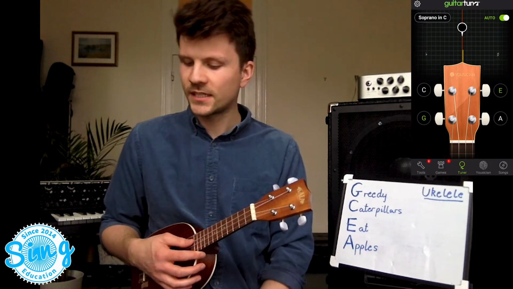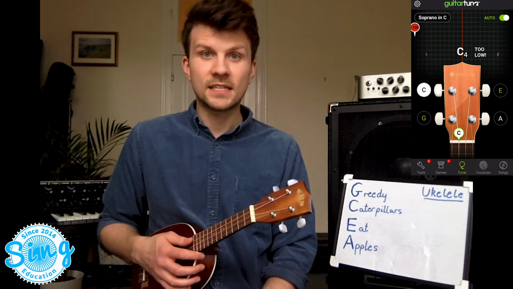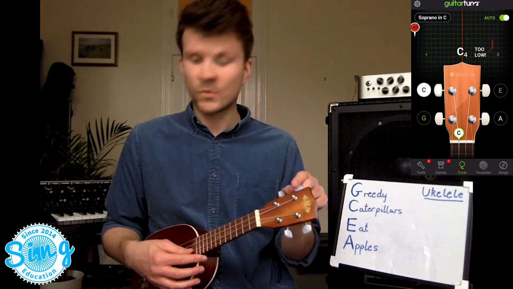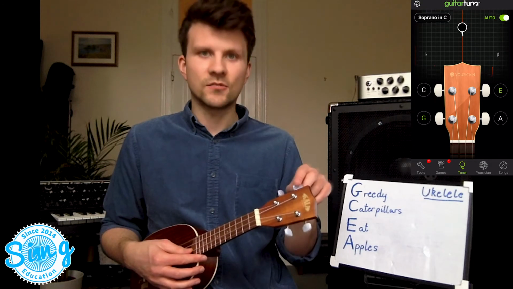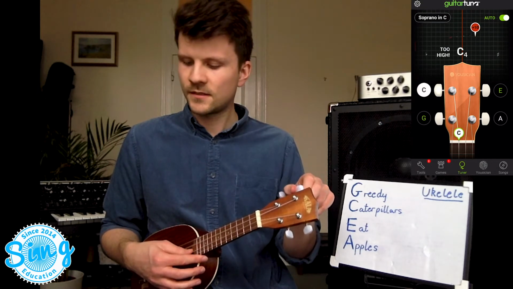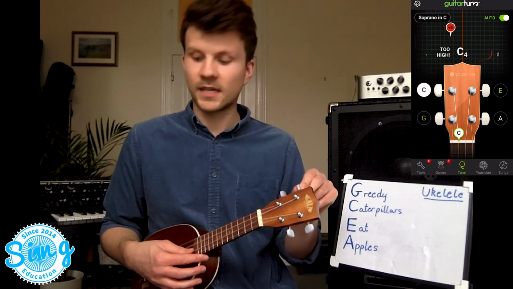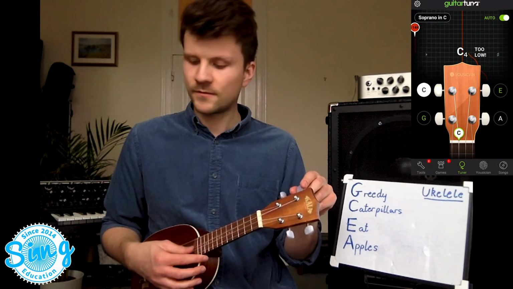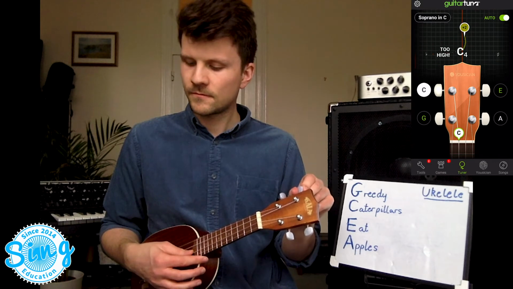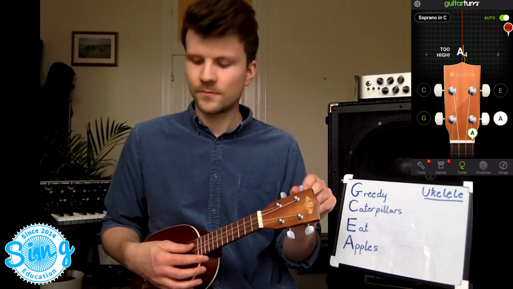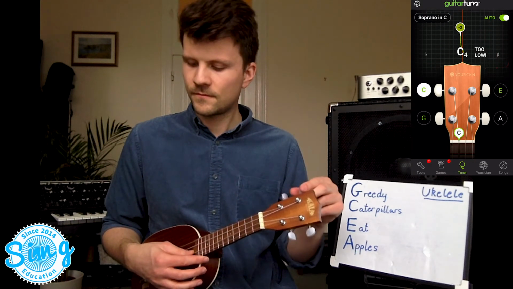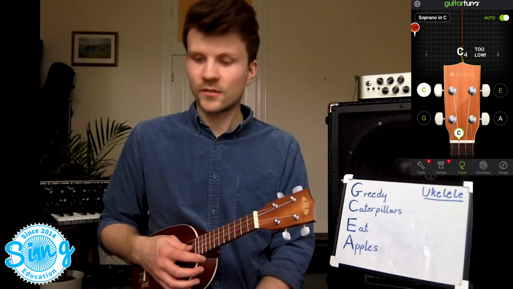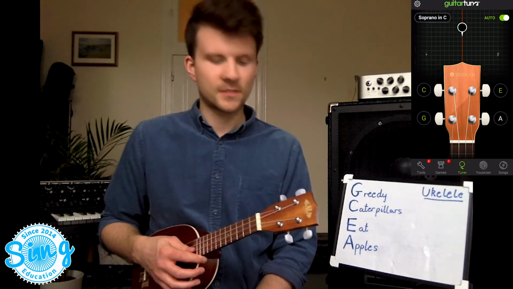So that's the G string. The next string we're going to tune is the C string. So we'll play the C string. It says it's too high, so we need to turn our tuning peg to the right in order to lower the pitch. So we slowly turn the tuning peg. And you can see we're getting closer to that red line. There we go. So that's now in tune. When we have that little green tick, that tells us the string is in tune.